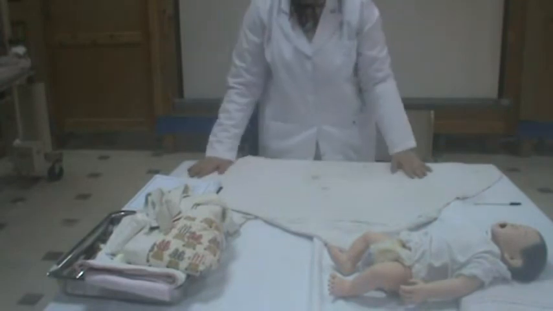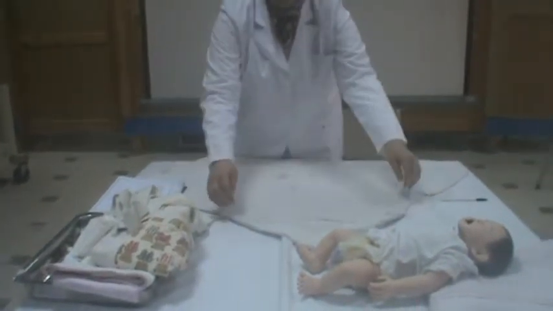And then fold over one corner of the blanket.